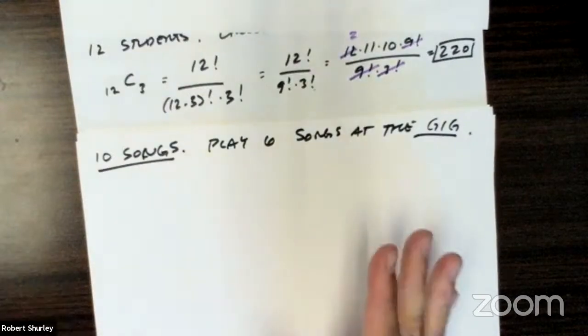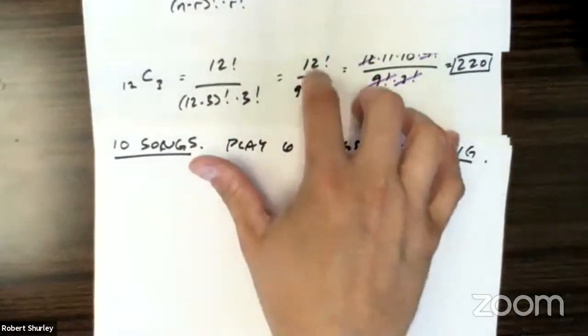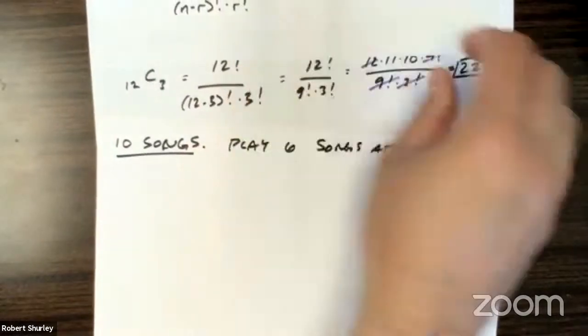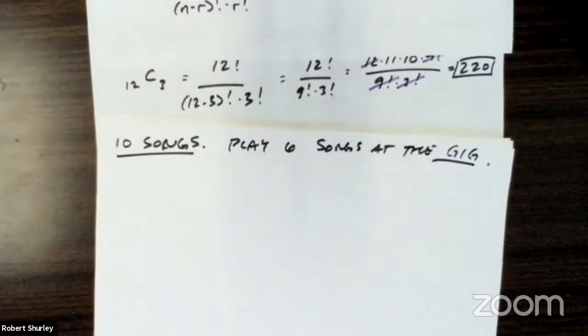Now, how the question is asked is really important. If the order mattered, I'll ask you this two different ways, actually.